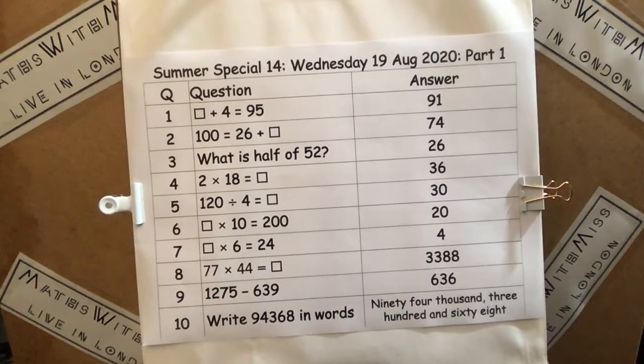Question 1 is 91. Question 2 is 74. Question 3 is 26. Question 4 is 36. Question 5 is 30. Question 6 is 20. Question 7 is 4. Question 8 is 3,388. Question 9 is 636. And question 10 is 94,368. Moving on to part 2.